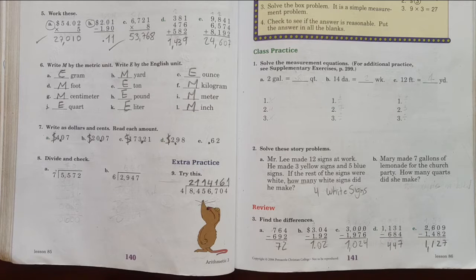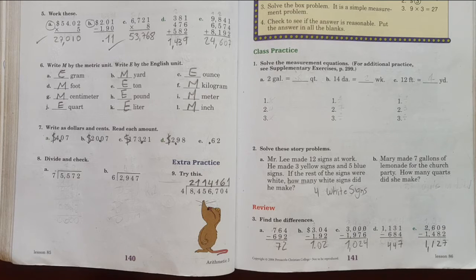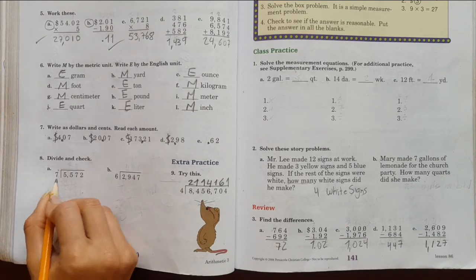10 seconds more. 10. Para que termine de escribir. 9, 8, 7, 6, 5, 4, 3, 2, 1. Time's up. So now we are going to do this division quickly.